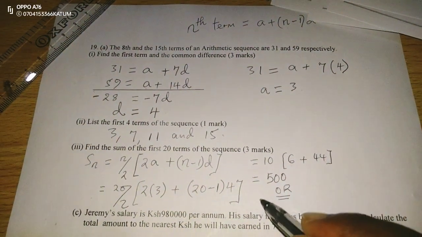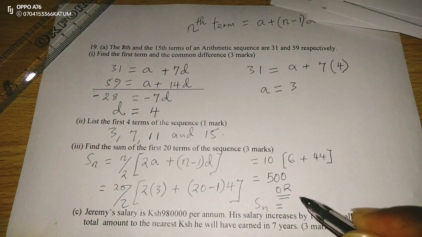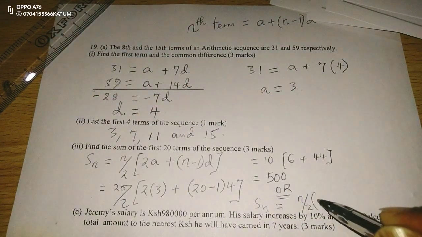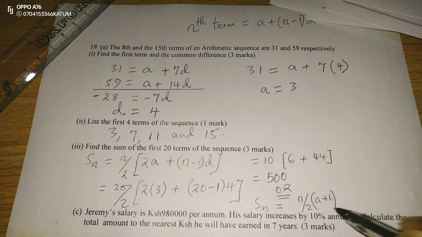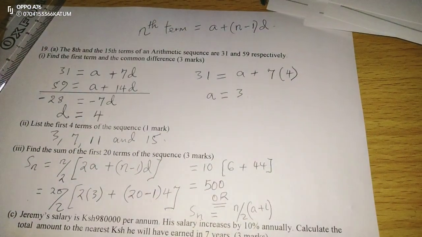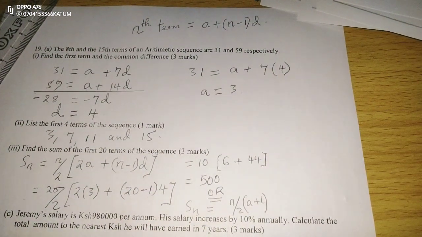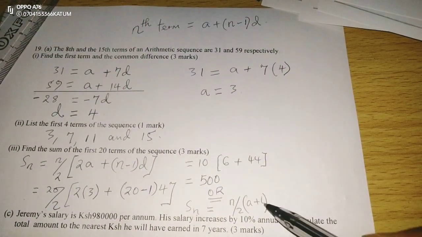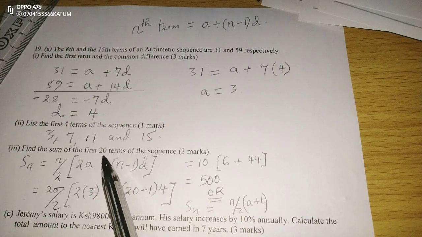Alternatively, we usually give the sum of n terms by taking n over 2, then we add the first and the last terms. So we can begin by getting the last term, which will be the 20th term.